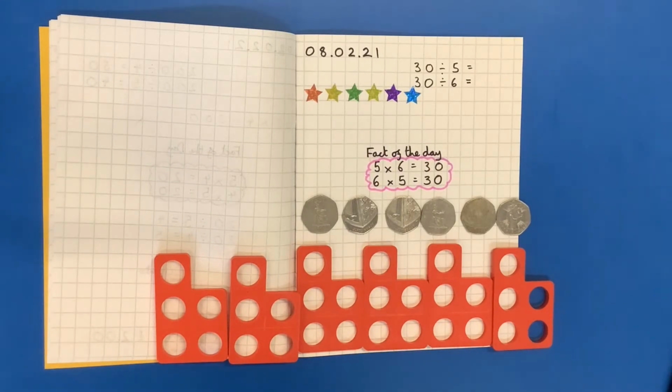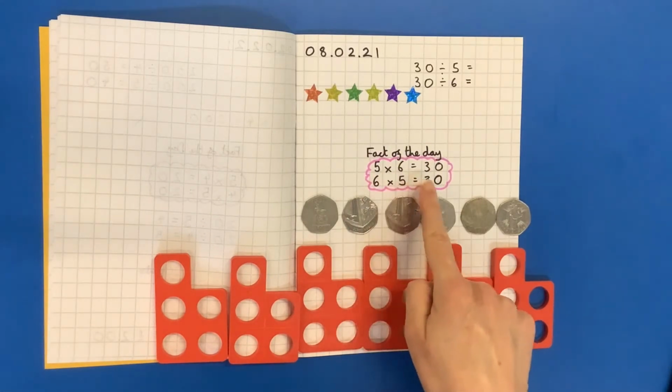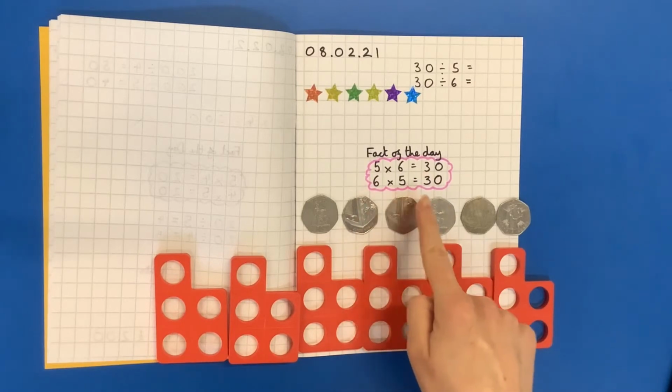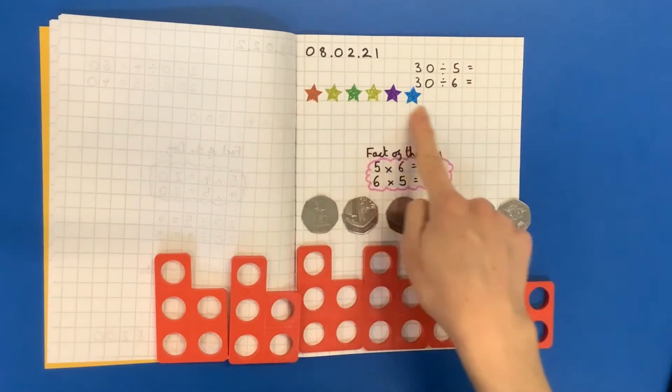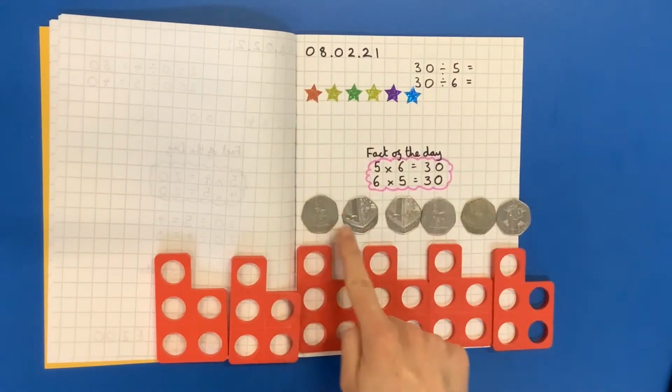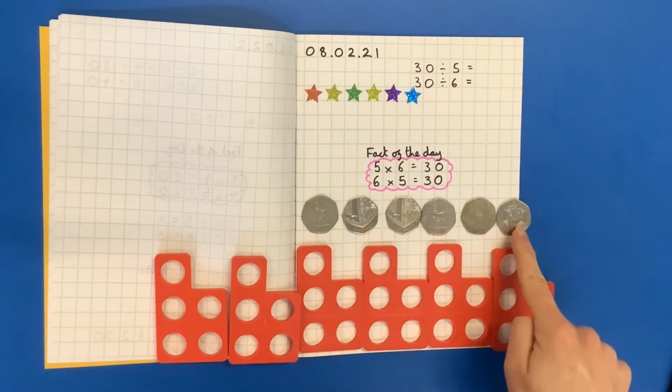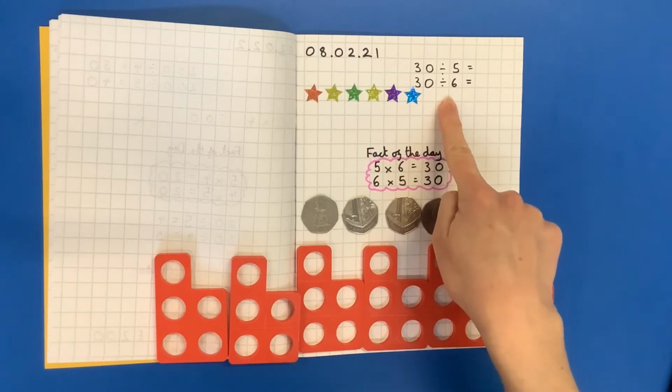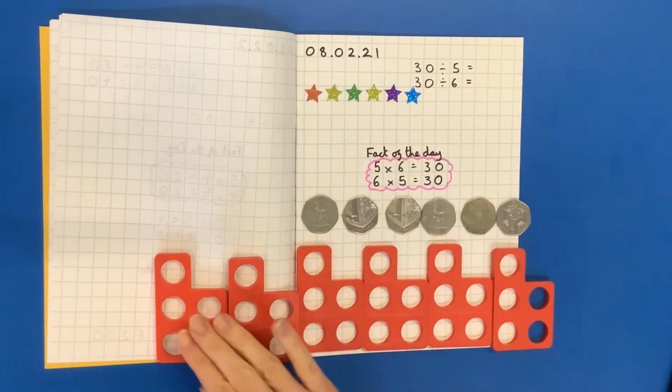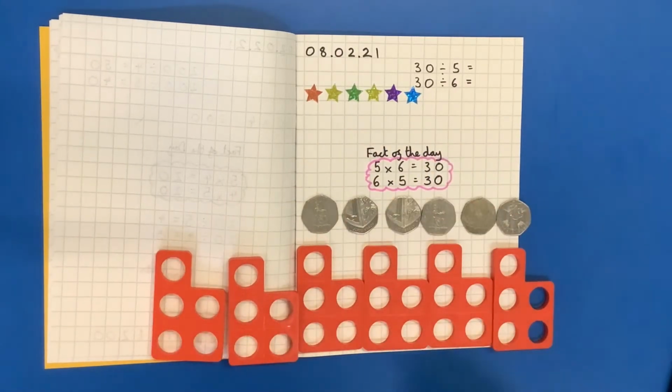So today we have got 5 times 6, which is 30, which is the same as 6 times 5. I've shown it using my stickers. I've shown it using 50p's. I wonder how many pounds you can see there. Doing some divides, you can do some mega facts. I've also got out the Numicon to show that 6 lots of 5 equals 30. I wonder how you will do your fact of the day page today.